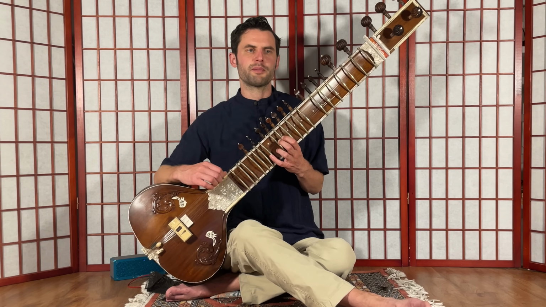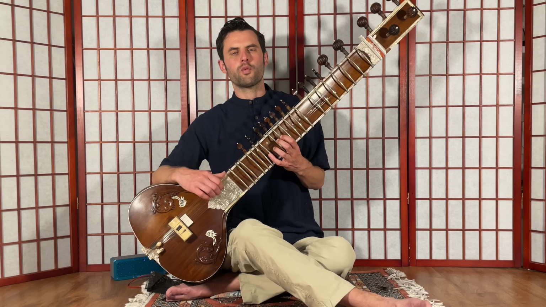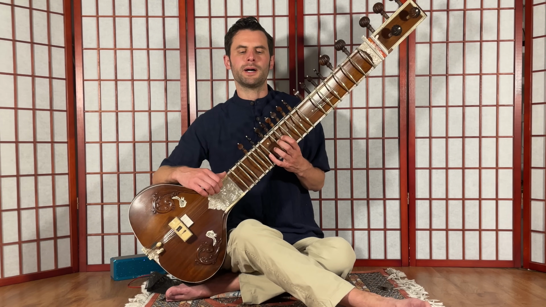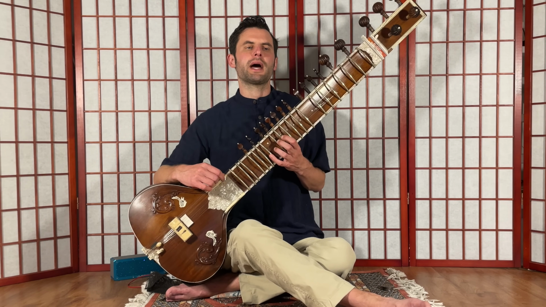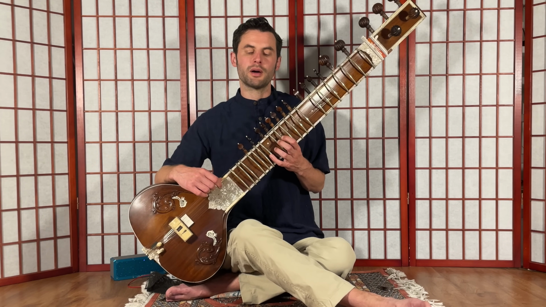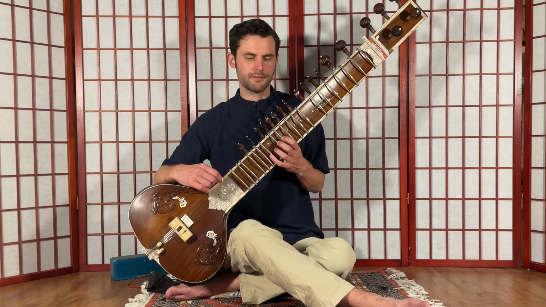A sense of this composition. I'll leave you with one idea to work on. This would require you to be somewhat familiar with the rag, but how do you improvise and come back to the mukra? Let's look at that.